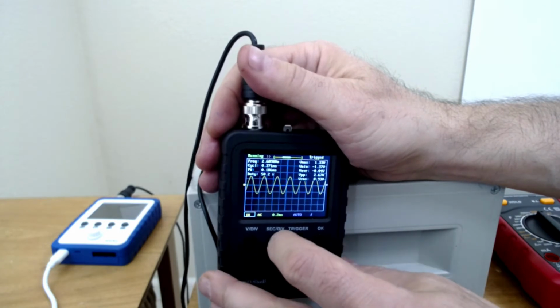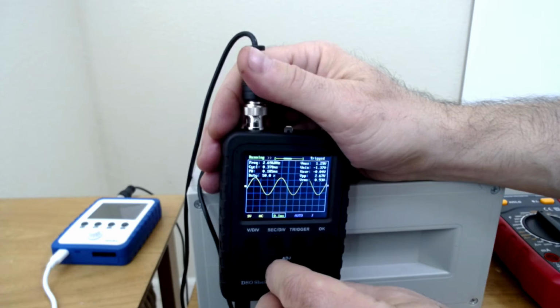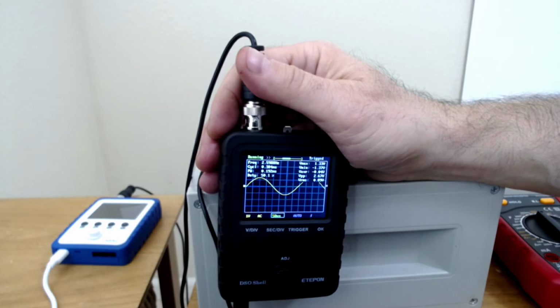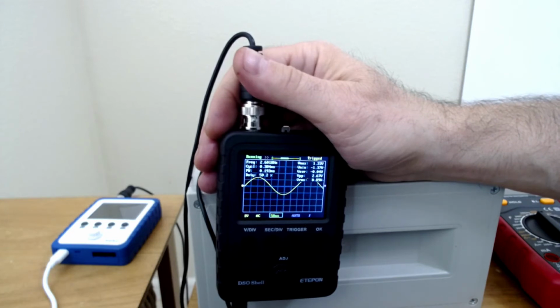So normally, to make measurements, I try to make the signal large. I try to spread it out as much as I can in the horizontal direction and also in the vertical direction, because I'm going to be measuring vertical and horizontal distances to measure my time and voltage. The bigger the distance is, the better the precision. Does that make sense?